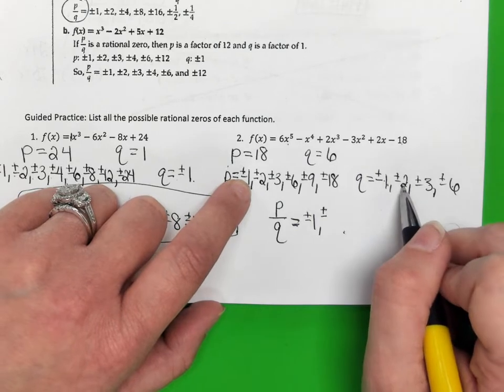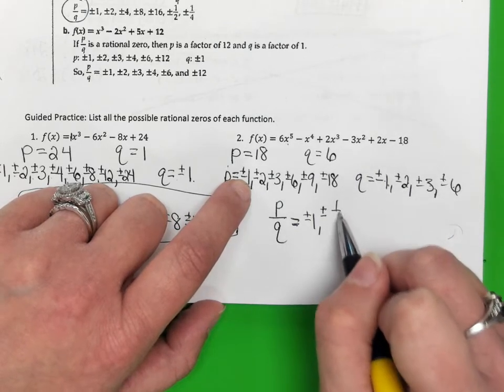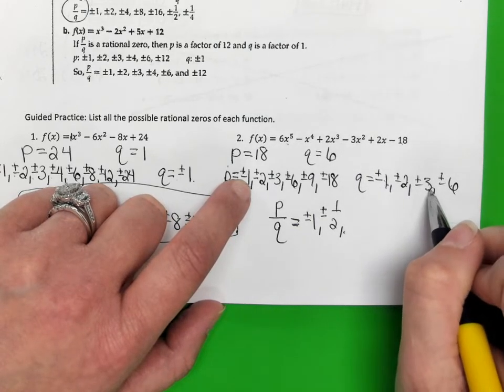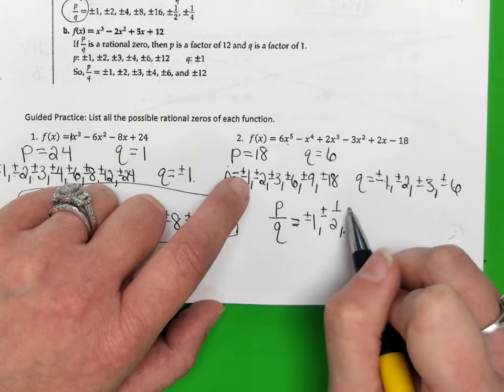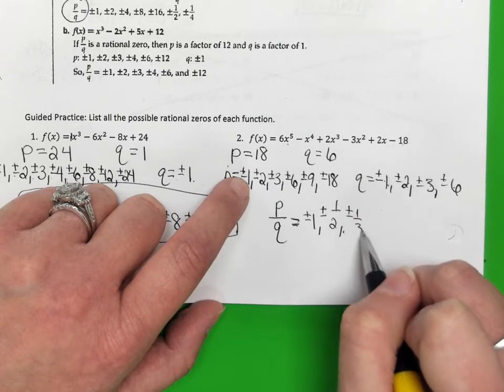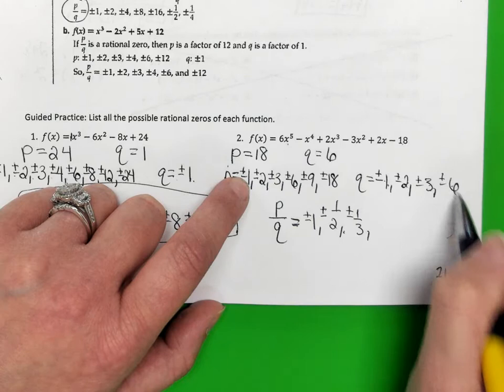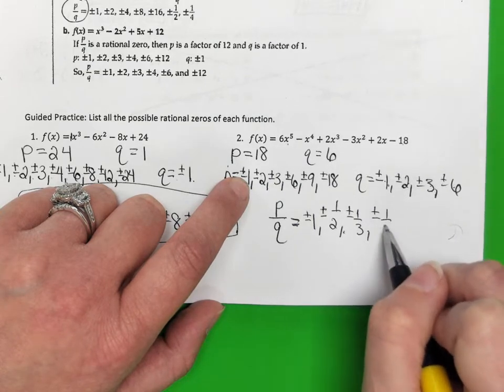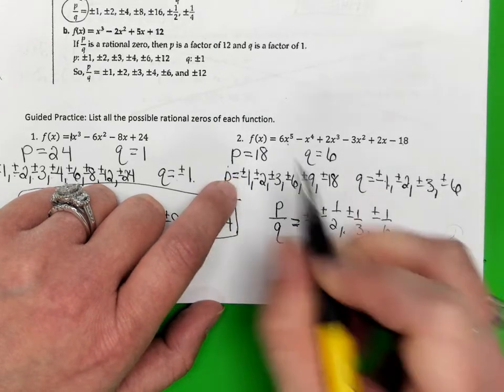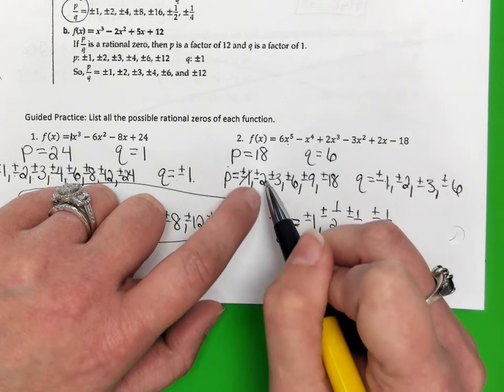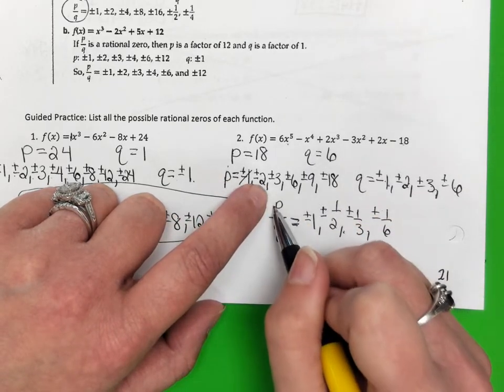All right, what's 1 divided by 2? 1/2. What's 1 divided by 3? 1/3. And 1 divided by 6? 1/6. Okay, so we're done with that one. Let's go to the 2, because P comes first, right?